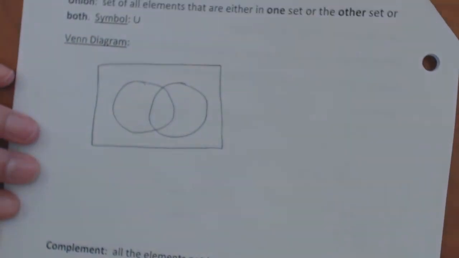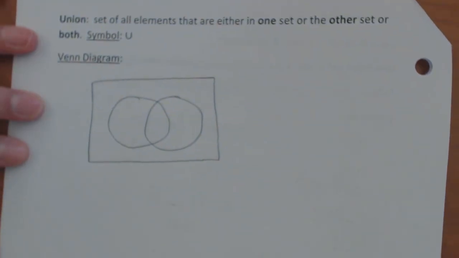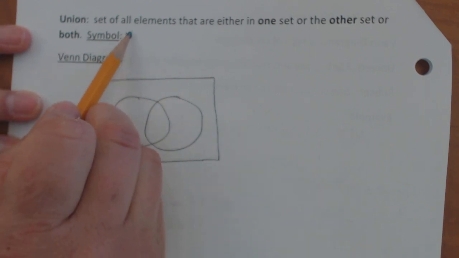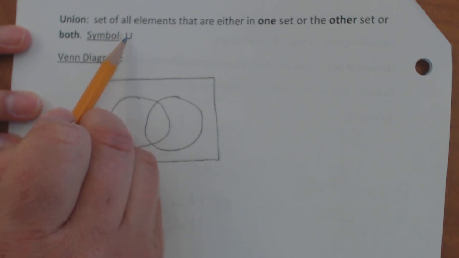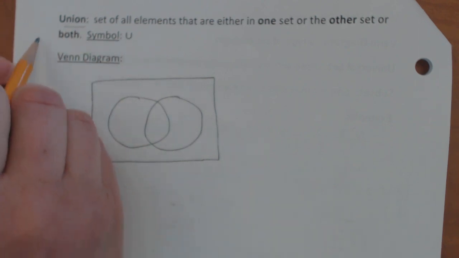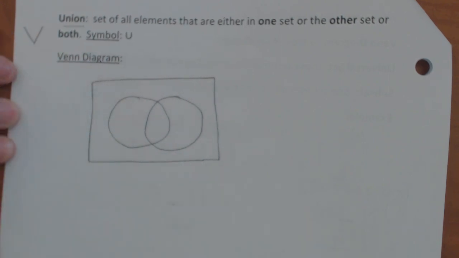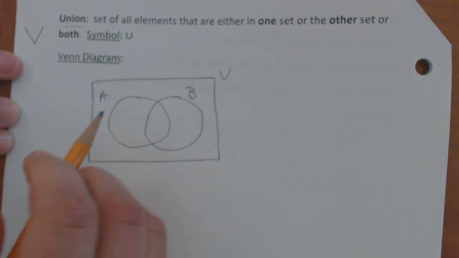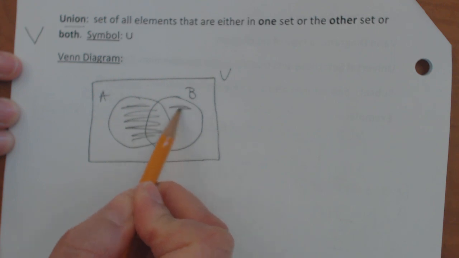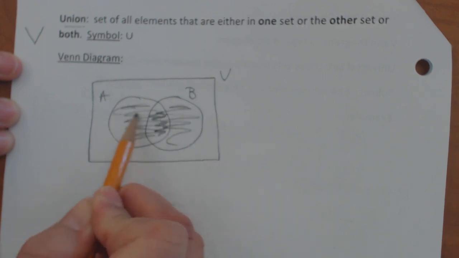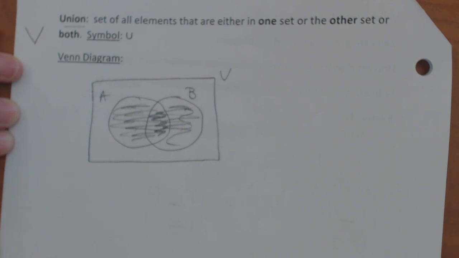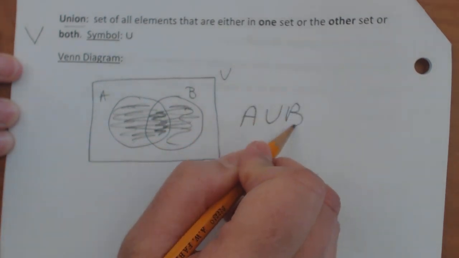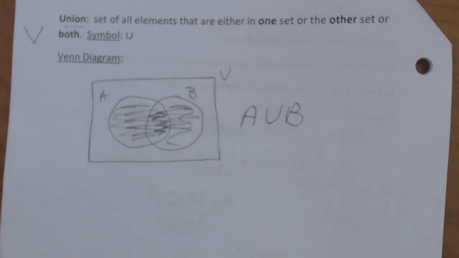Let's go to union. Flipping your page. Okay. Union is the set of all elements that are either in one or the other or both. And the symbol looks like a U. It is a symbolic representation of union. It reminds me of the V when we were doing logic. If we were going to color in our Venn diagram with A and B here, it could be one circle or the other circle or both. So basically your circles are all filled in here. So how we write it: A union B. One or the other or both.